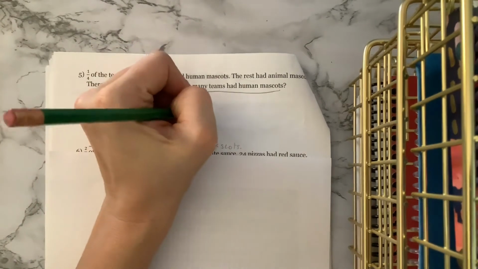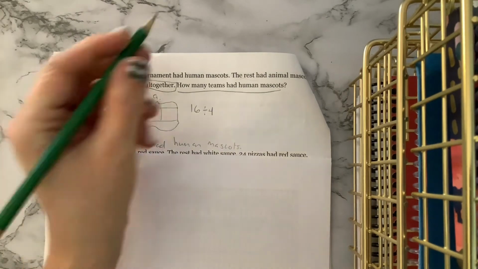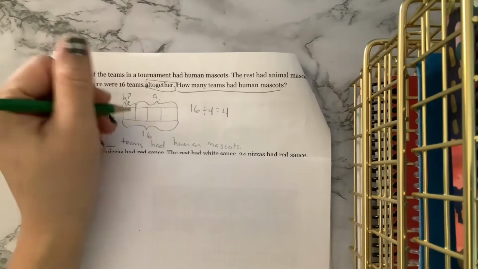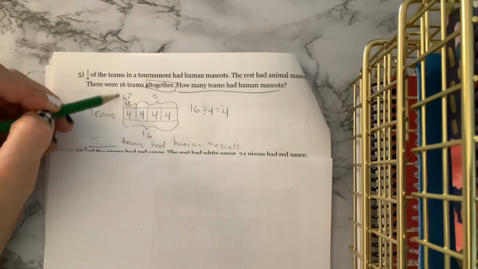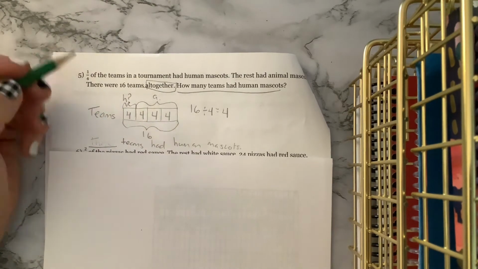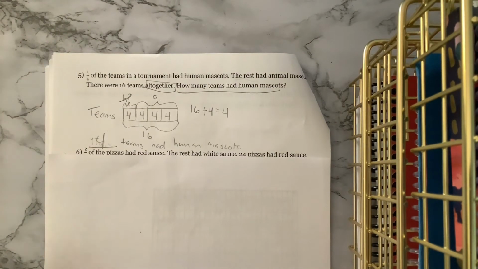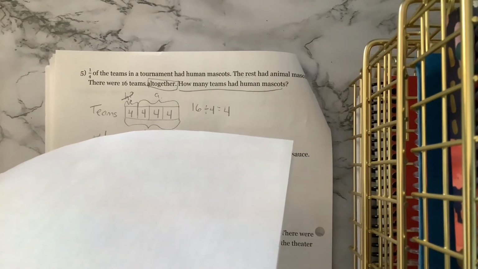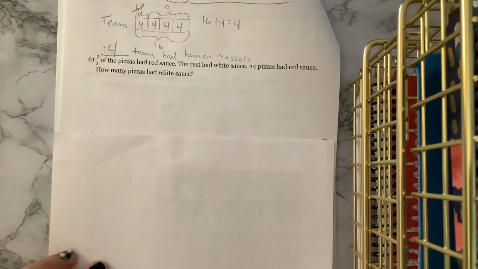So to solve this, we had to do a division problem. 16 divided by 4, because there are 4 boxes, which equals 4. That means there's 4 in each box. Now we look to our question mark to figure out what we need to multiply by. Our question mark is around 1 box, so all we have to do is multiply by 1, which tells us how many? 4 teams had human mascots. How did you do? Hopefully you got it. But you're going to get another chance here.